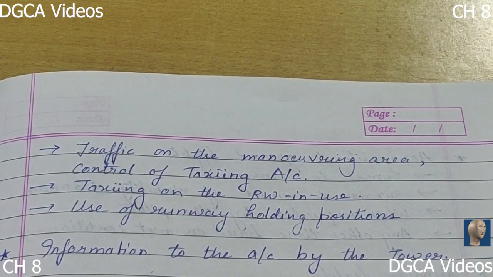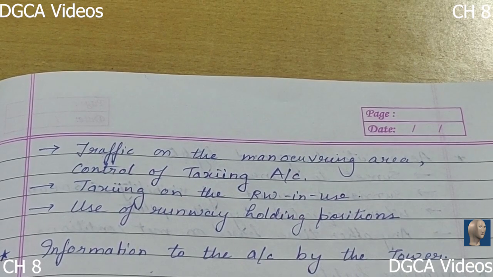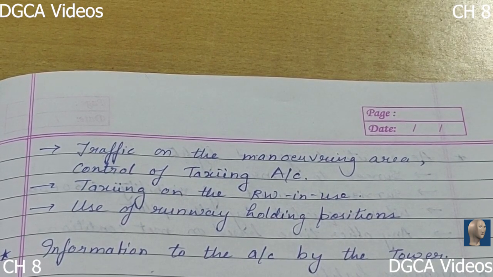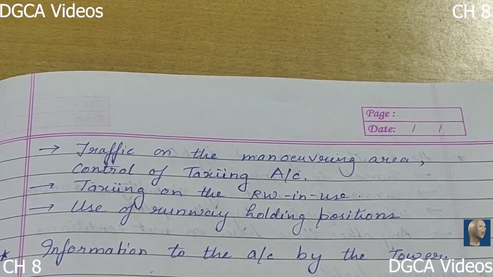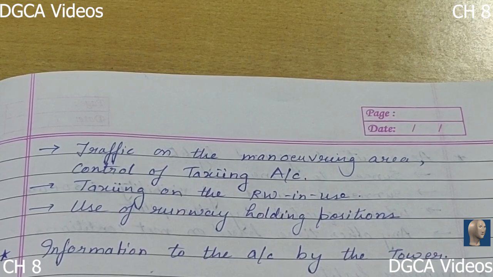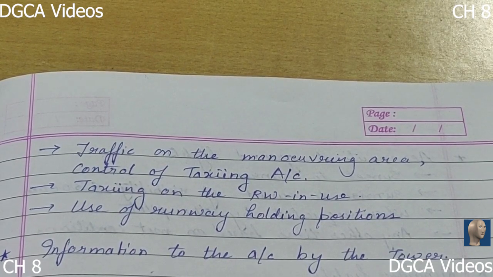This is one exception, that military aircraft are allowed to use the runway all at once, otherwise the runway is used one by one. And the pilot who is required to backtrack the runway for departure must notify the ATC prior to the commencement of the taxi. So these are all the points that come under this topic.